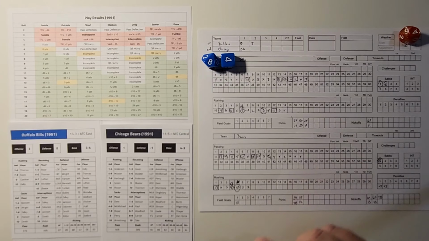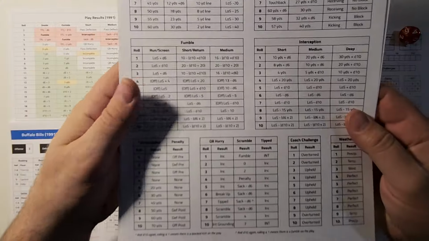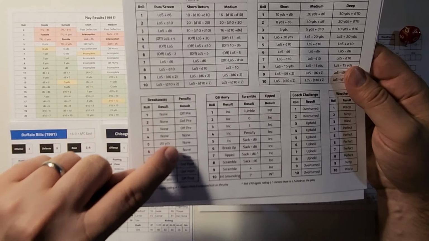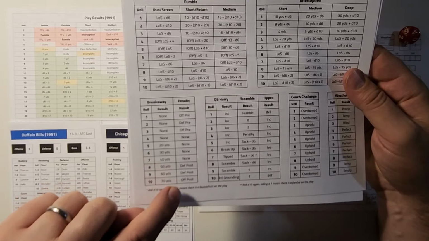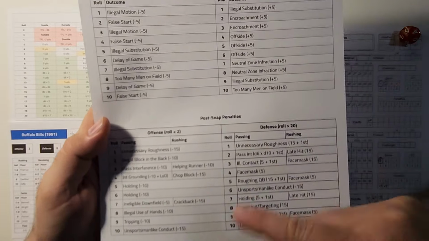You see that there's a penalty column, and I didn't walk through it very well, but the penalty column has offense pre, defense pre, none, defense post, and offense post. So essentially, I've broken up the penalties into pre-snap penalties and post-snap penalties.